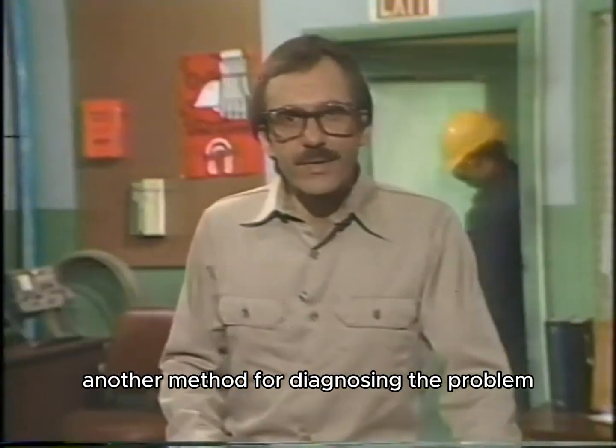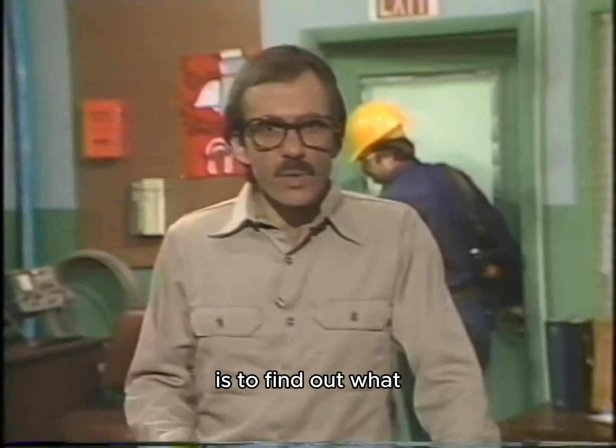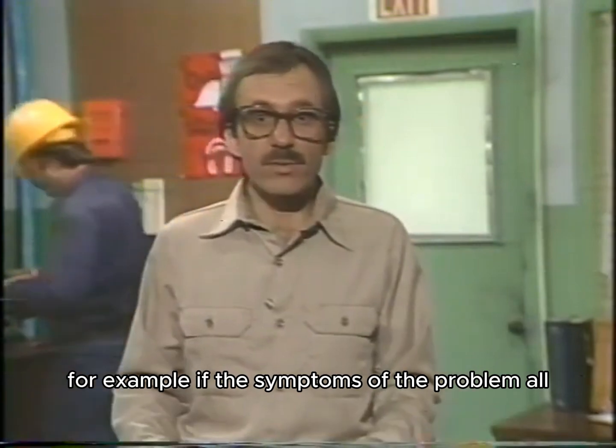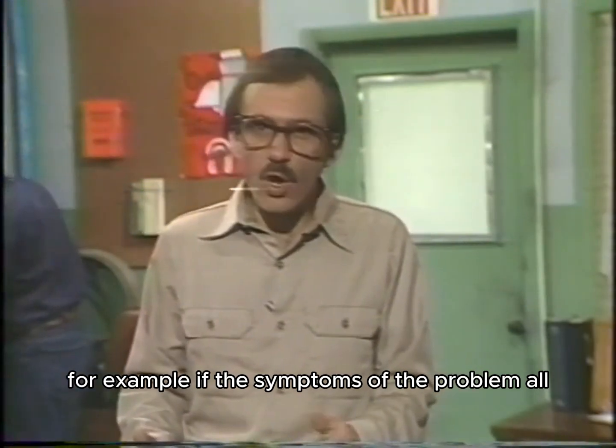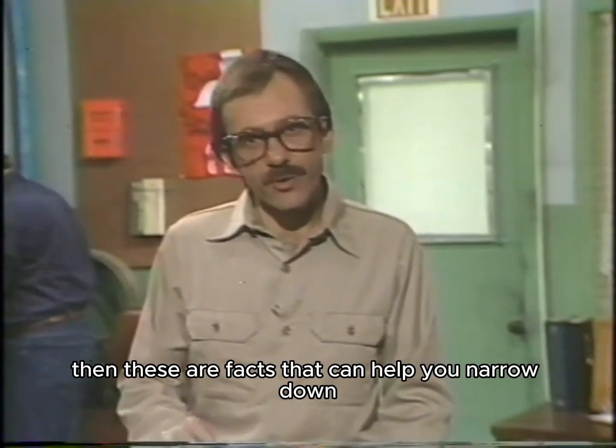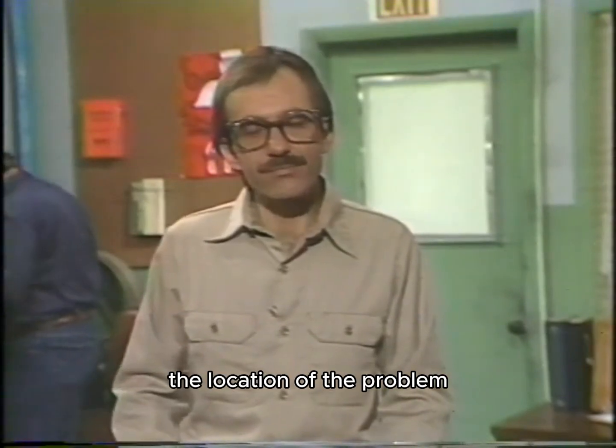Another method for diagnosing the problem is to find out what the abnormal conditions have in common with each other. For example, if the symptoms of the problem all occur in the transmitter loop, or in the instruments that receive their signals from the output of the controller, then these are facts that can help you narrow down the location of the problem and make a correct diagnosis.